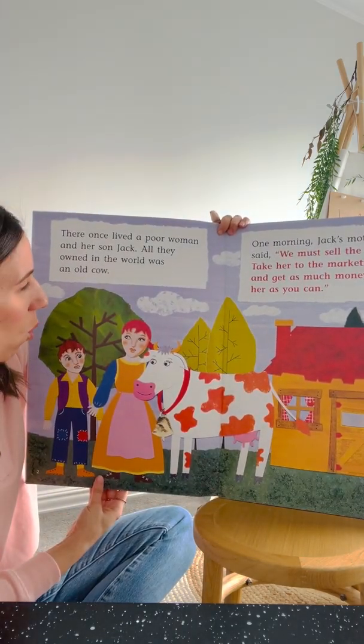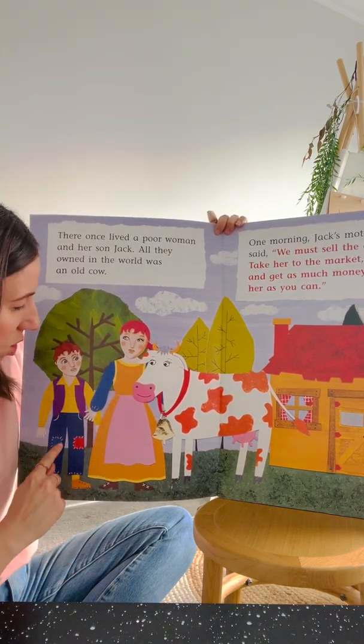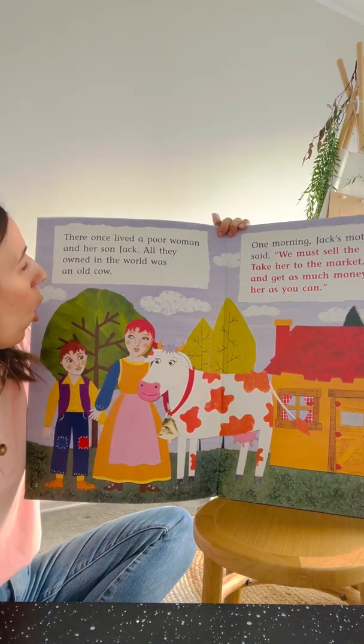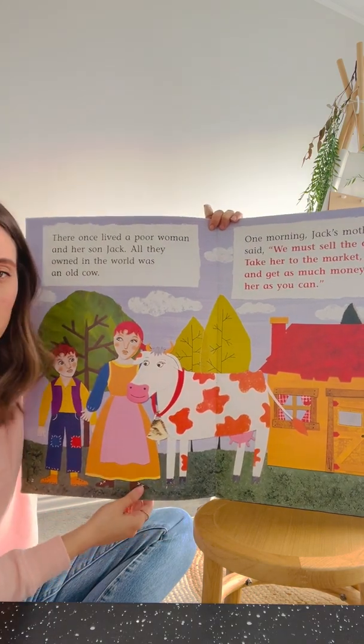There once lived a poor woman and her son, Jack. This is the woman and this is Jack, and this is Jack's mum. And I know that because it said son Jack. All they owned in the world was an old cow.